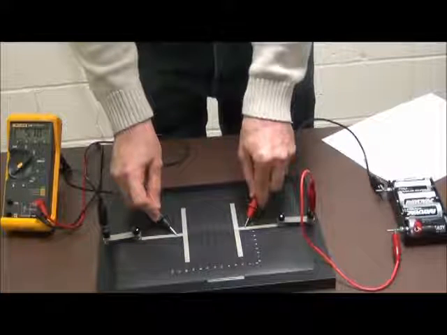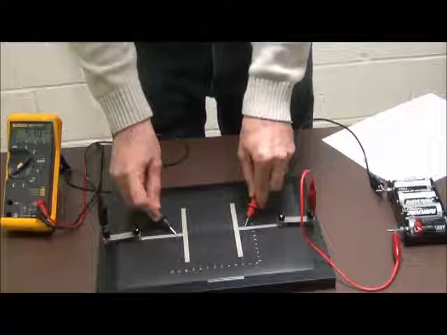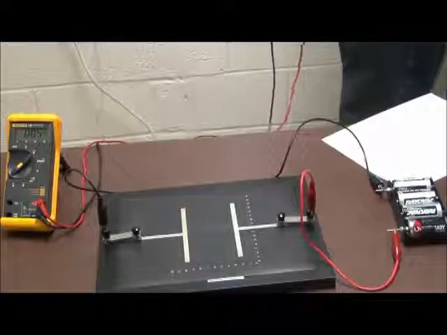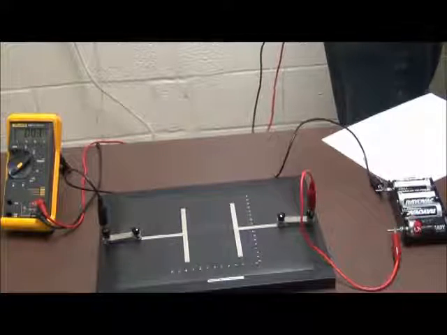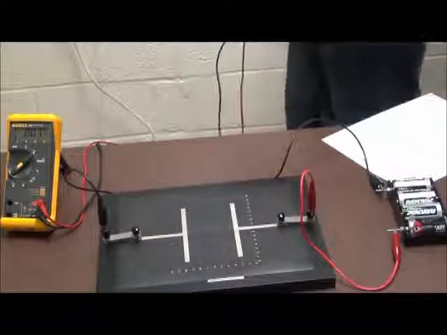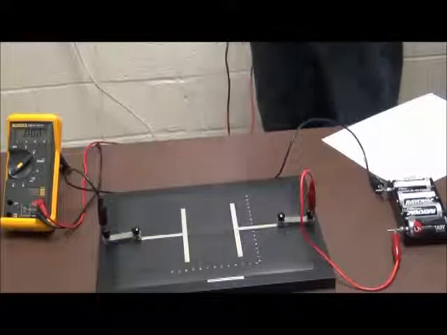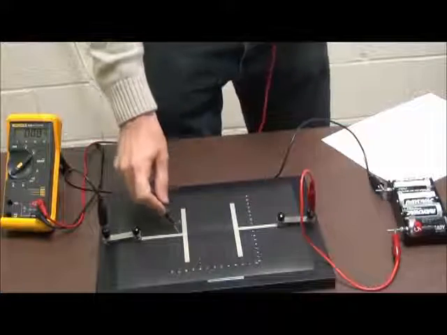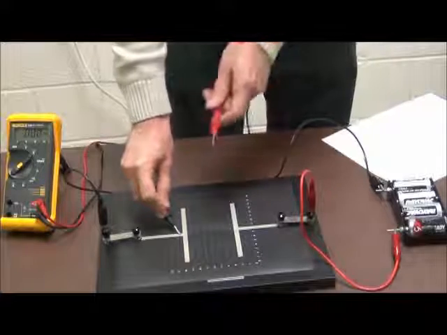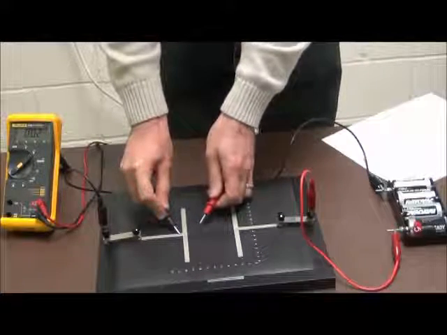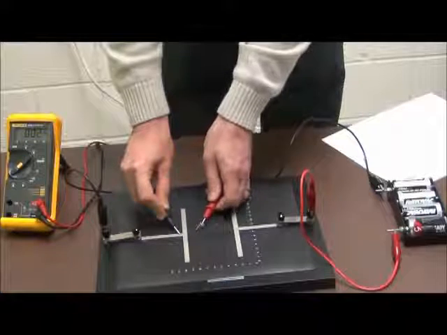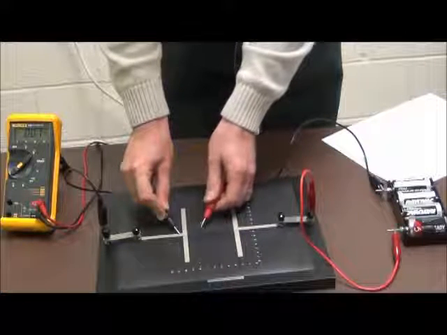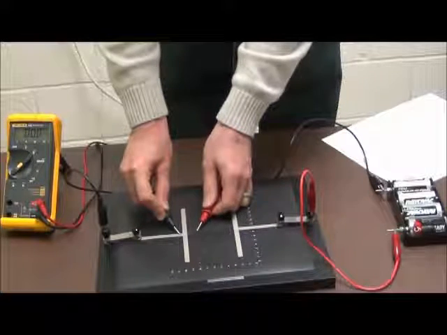Now what I'm going to do, as we were saying at the beginning, a voltage difference means an electric height difference. So we have an electric field here. The lowest place in this electric field is to the left, because that's the direction the electric field is pointing. The highest place is over here on the right. So I'm going to leave my black lead at the lowest place, and I'm going to gradually move my red lead towards the other end, which has a higher voltage. So hopefully you'll see on the multimeter that the voltage difference changes.